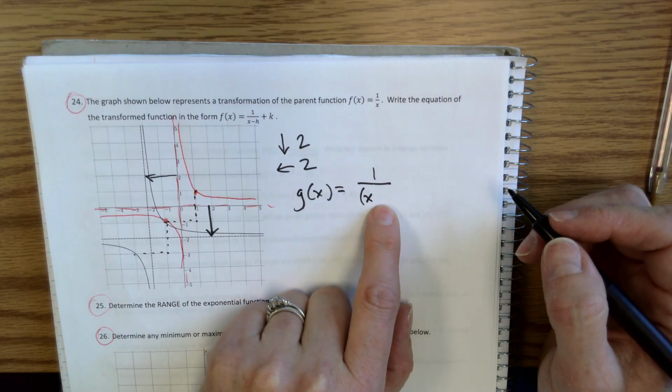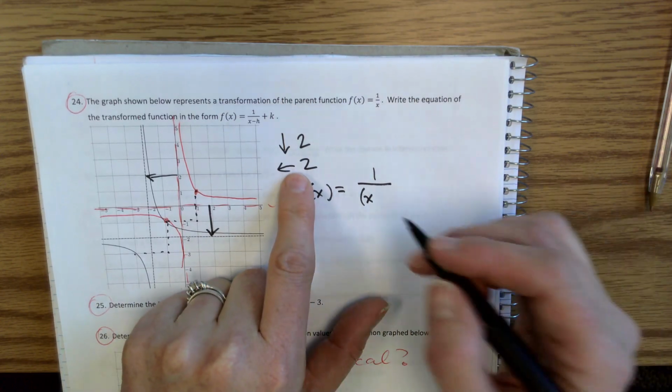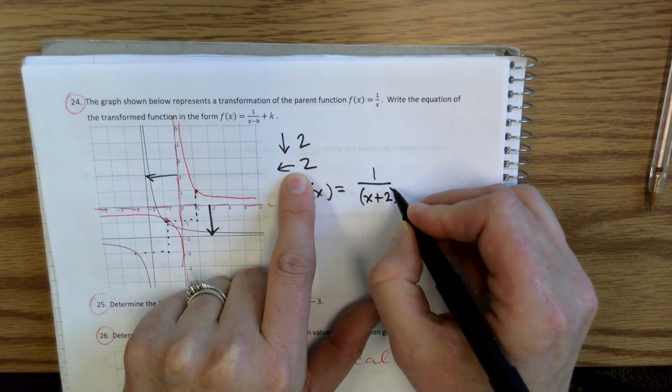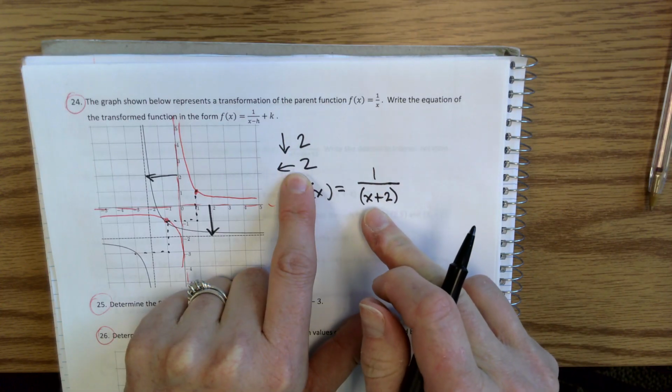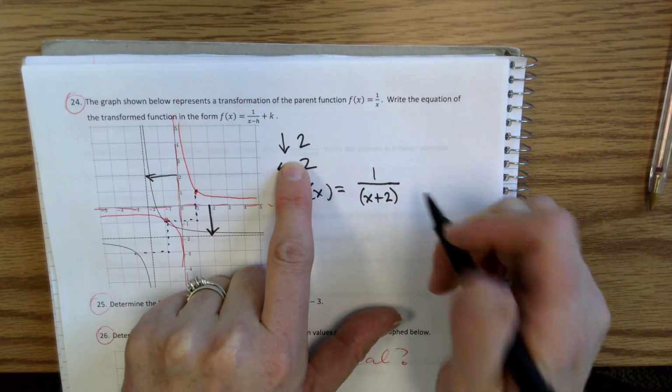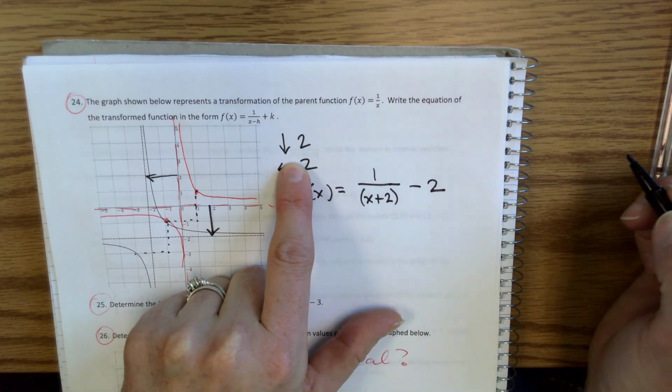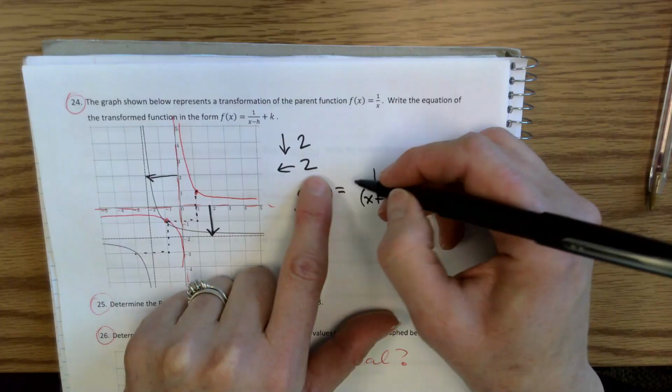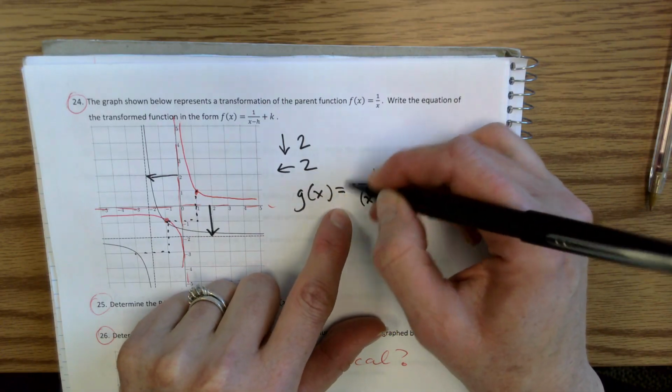If it moves to the left, I write plus. Since we're moving left, I'm going to write plus 2. Left, right is always next to the x. Up, down is always on the outside. Minus 2 for down. If it were stretched or reflected, you'd put that as a times a number out front.